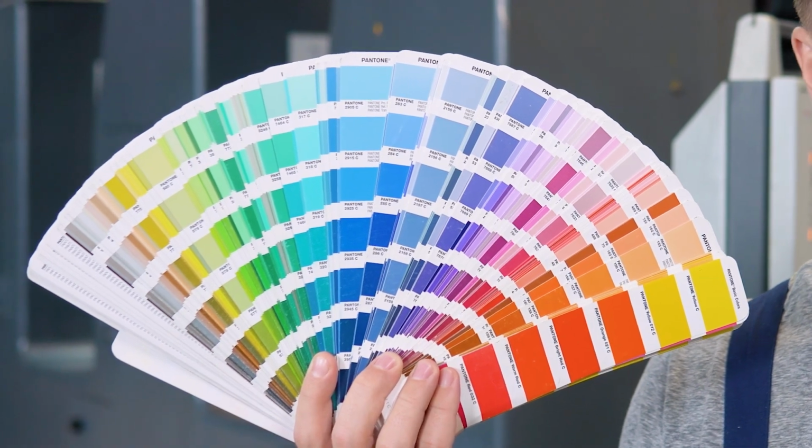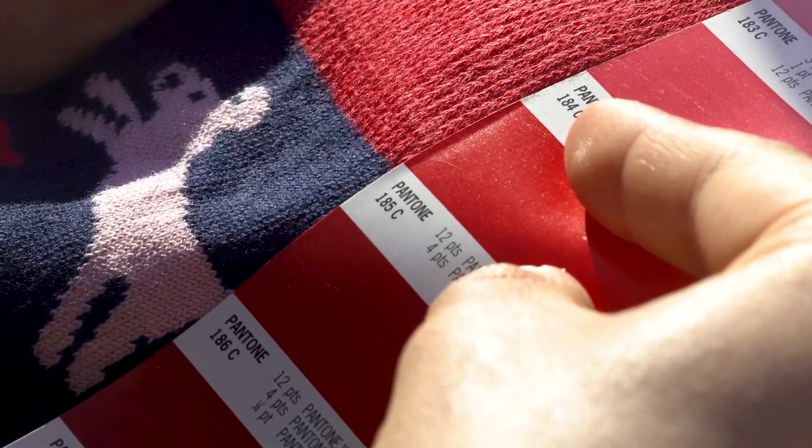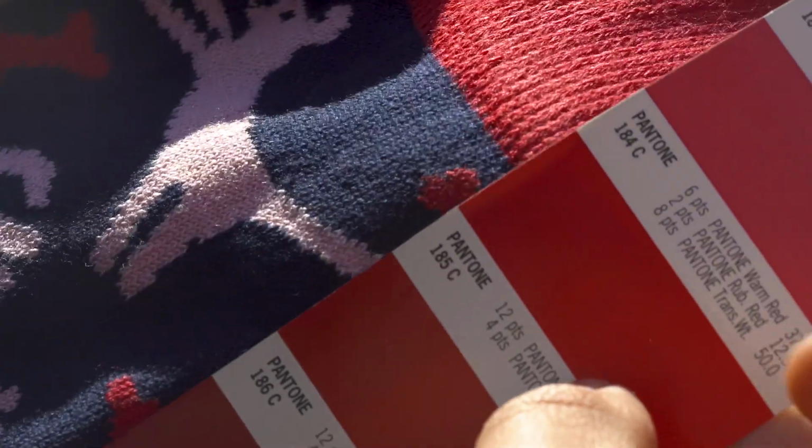For packaging designers, a nice tool to have is the Pantone color book or the color chart. Basically, this is a collection of rectangular Pantone samples that you can use to match the color of your packaging to that of a Pantone color. This, however, can be very expensive.